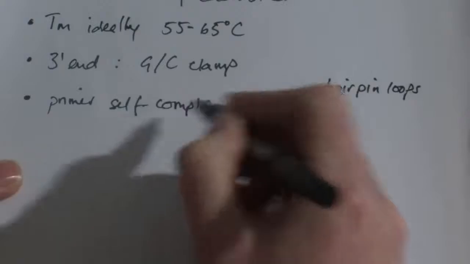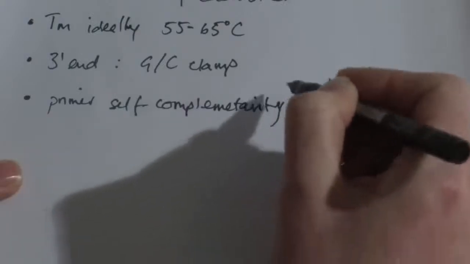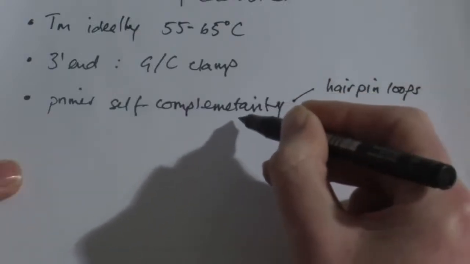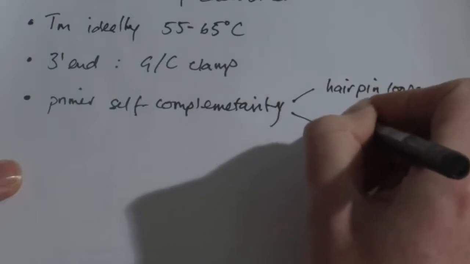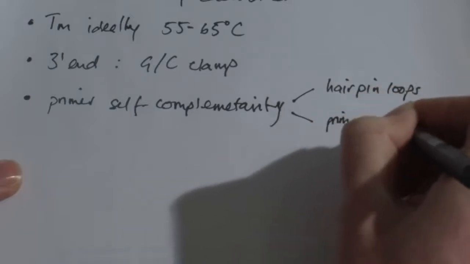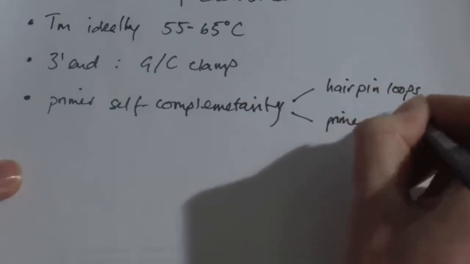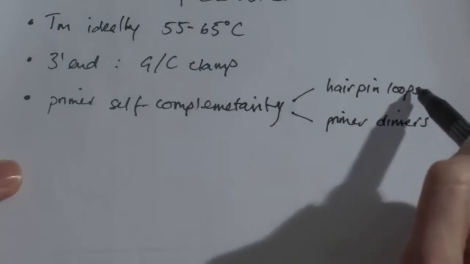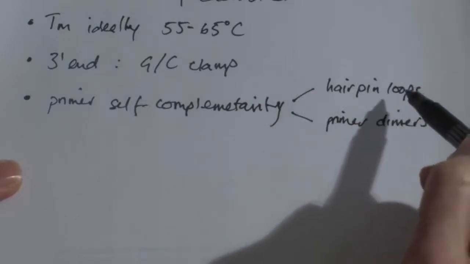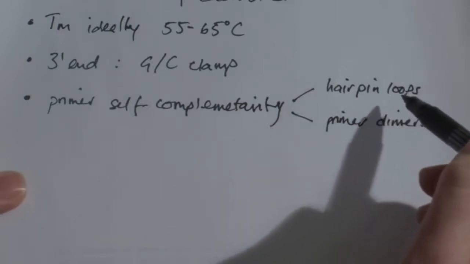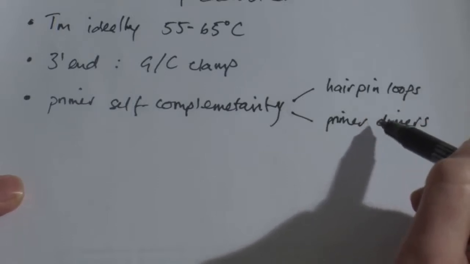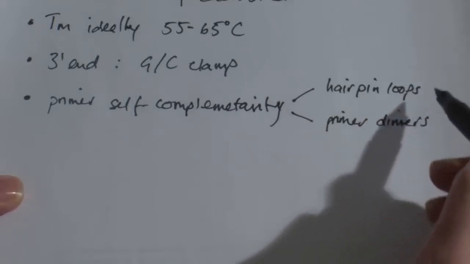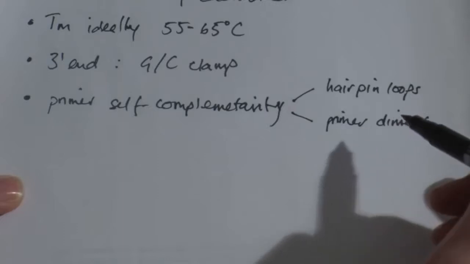And if the primer complements with the opposite primer, say the forward primer was to complement with the reverse primer, we would get the formation of primer dimers. And for either of these to occur on our primers means that the primers are inactive and wouldn't be available for the PCR reaction to occur, and it would severely limit the PCR reaction.